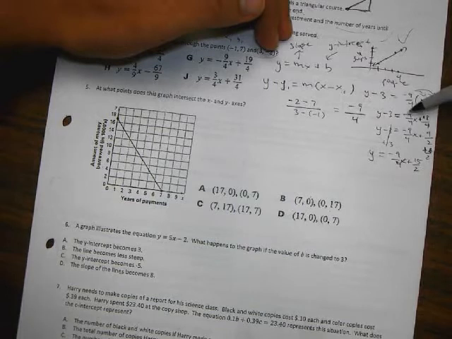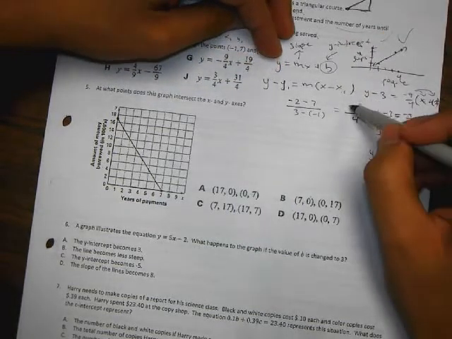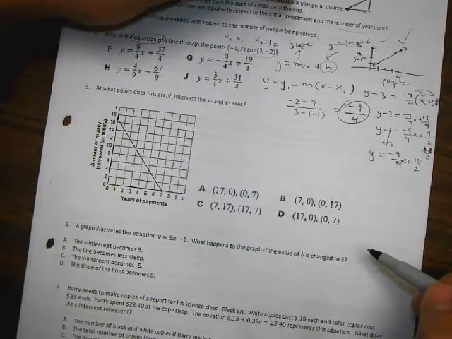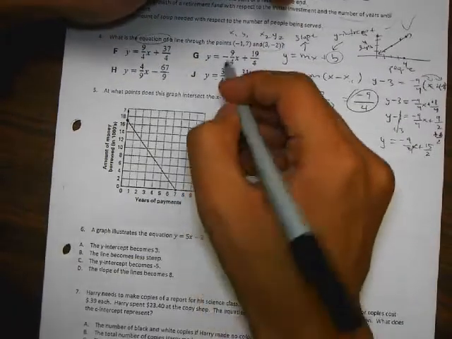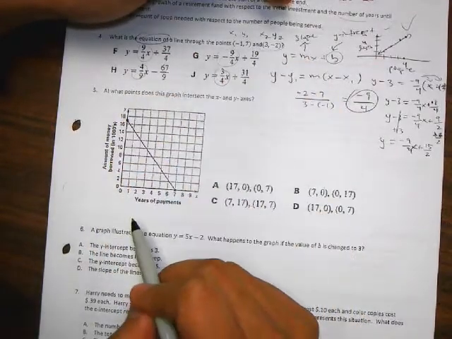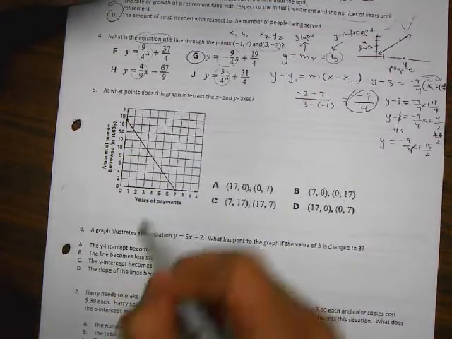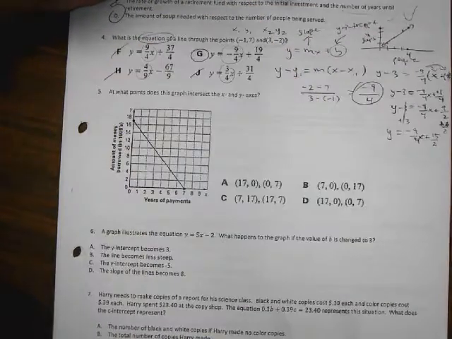So here I made a mistake somewhere in trying to find my b. However, our slope is negative 9 over 4. And if we look at our answer choices, 3/4, 4/9, 9/4, and negative 9 over 4, that's the only one that's correct so far. So let's choose that one. G is correct.